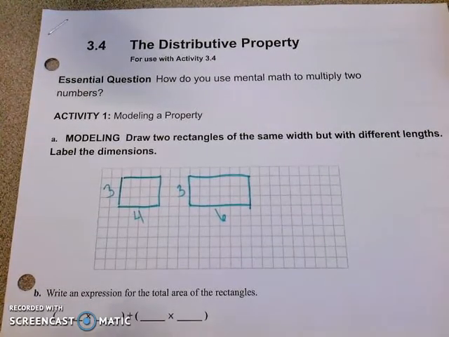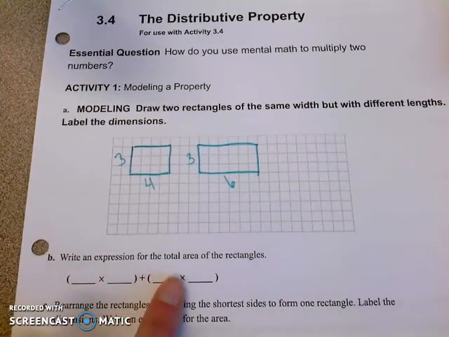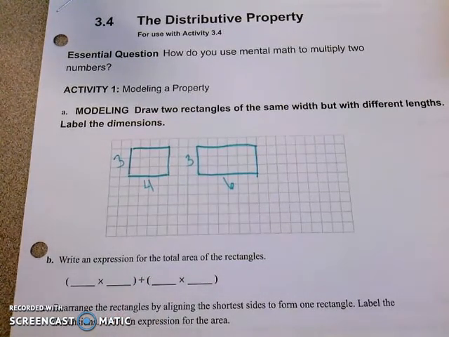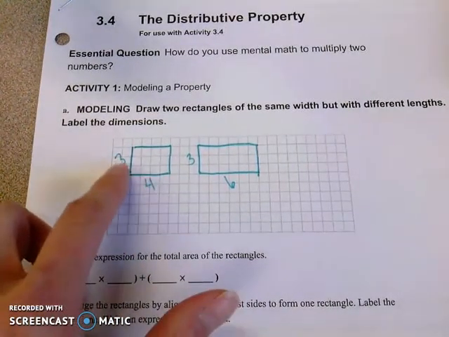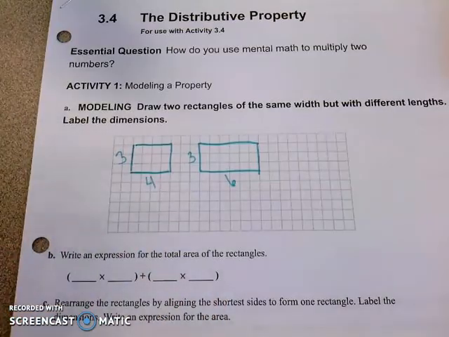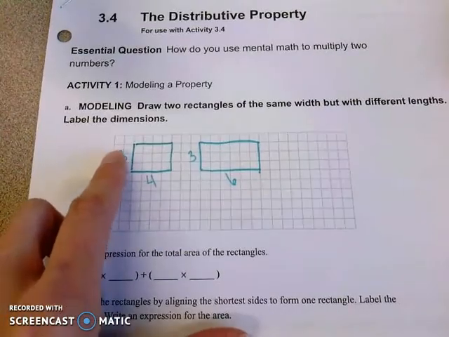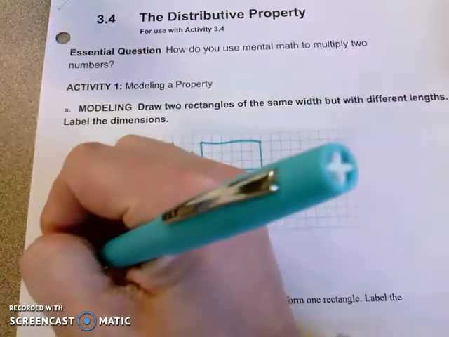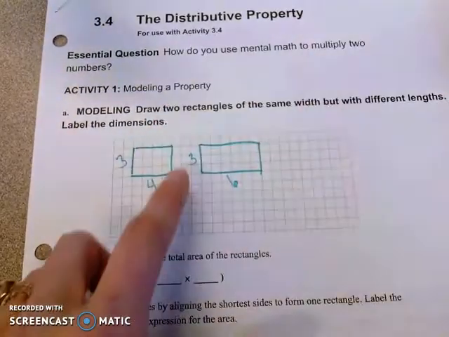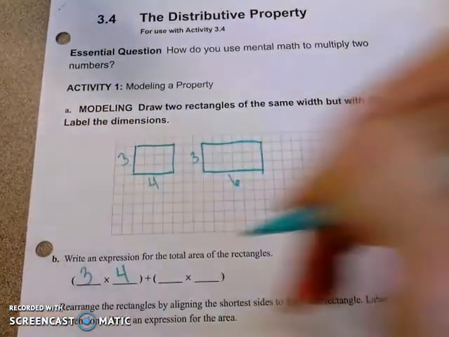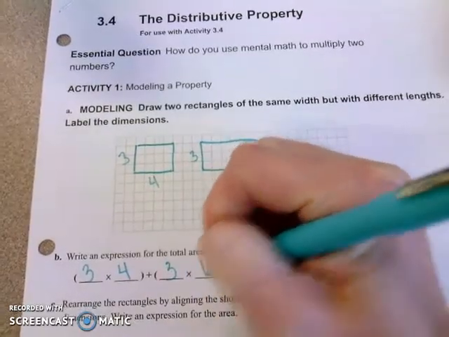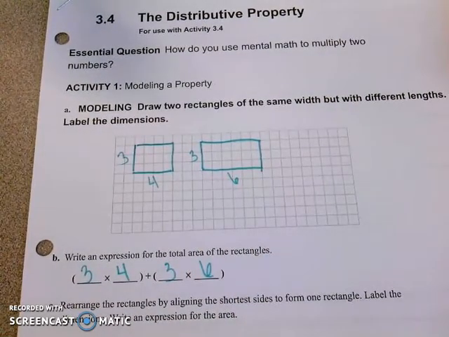So what we're going to do down here is write an expression for the total area. We know to find the area of a rectangle, we take the length times the width. So to do that, I would be taking 3 times 4 to find this area, and 3 times 6 to find this area. So that would be an expression.